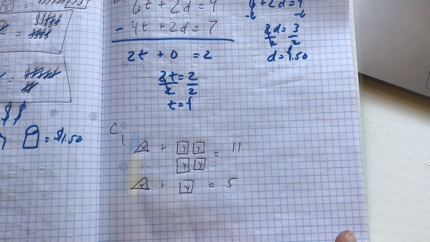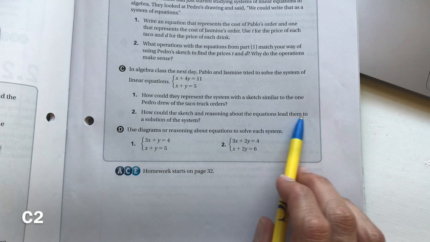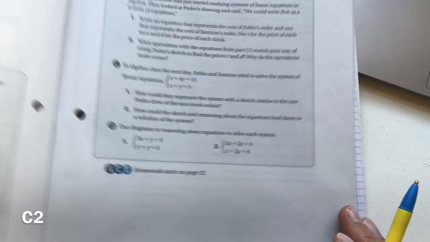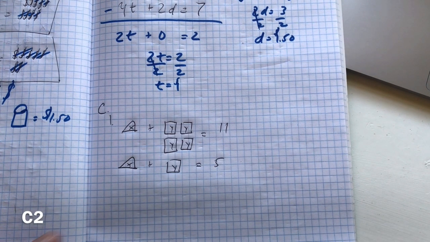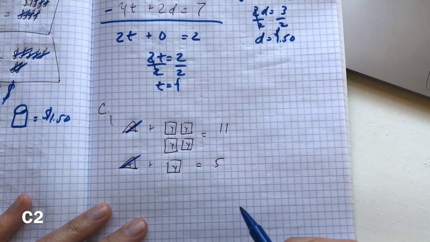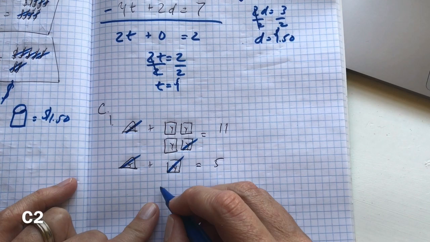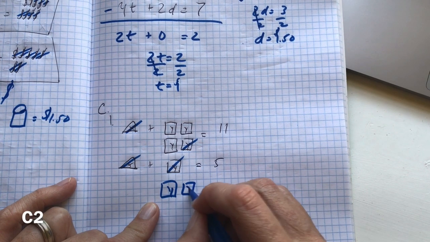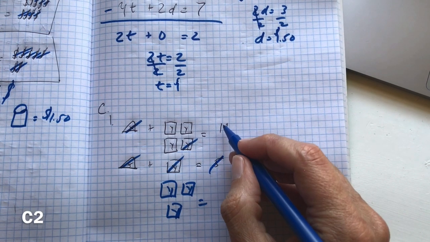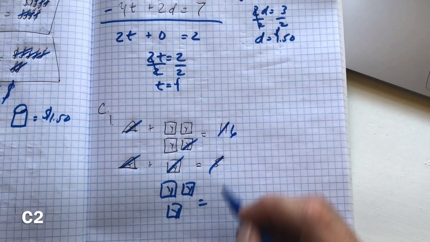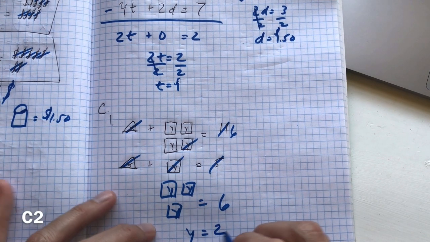Okay, all right. Part 2. How could the sketch and reasoning about the equations lead them to a solution of the system? Well, similarly, if I did that canceling out, crossing everything out like I did before, let's take away the x's. Let's take away one of these. Then I'm going to have here 3 of those y's. And if I cross out the 5 here, I have 5 gone from here, which means I'm left with 6. So you can see that one of those y's would equal 2 when I do that division.